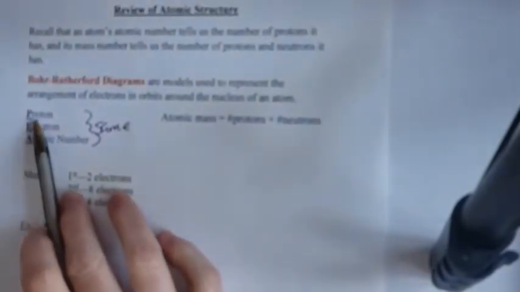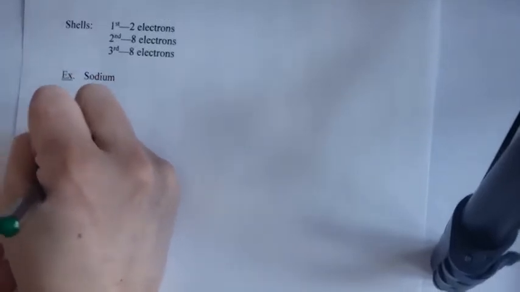So first thing I'm going to do is write down my PEA, and I actually do want you to write it down. So you're just going to write those initials down, PEA. P is number of protons, E is electrons, A is the atomic number. Well, my atomic number is 11, so that's 11, which means I have 11 electrons. It also means I have 11 protons.